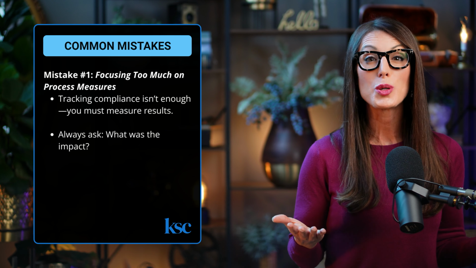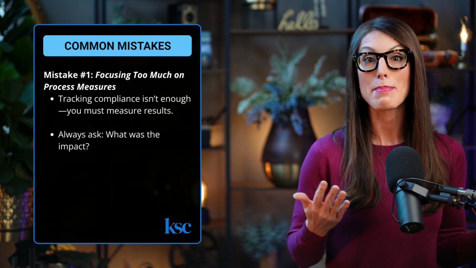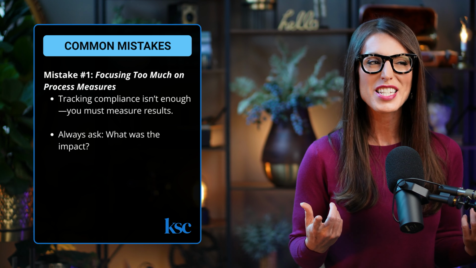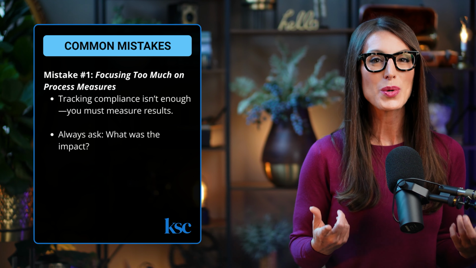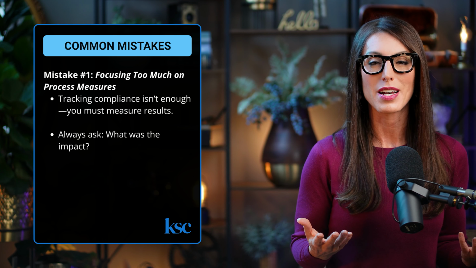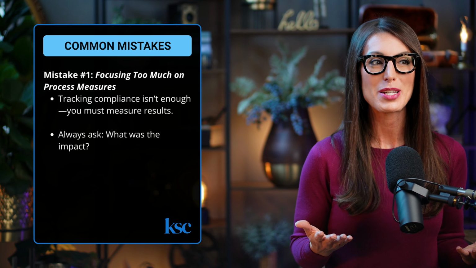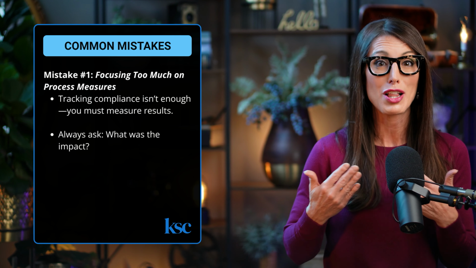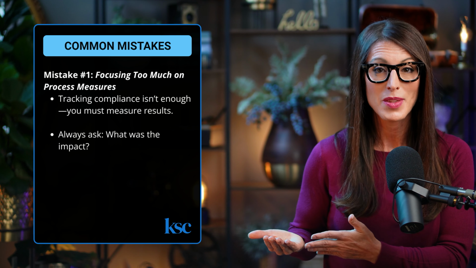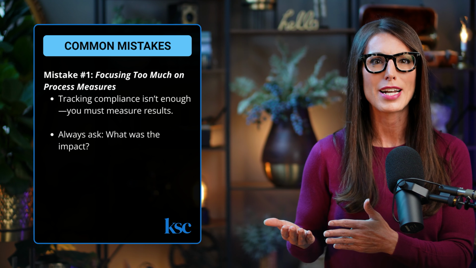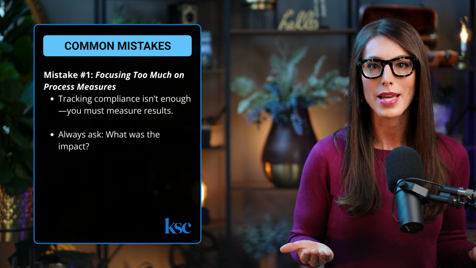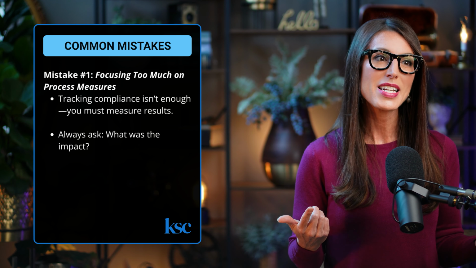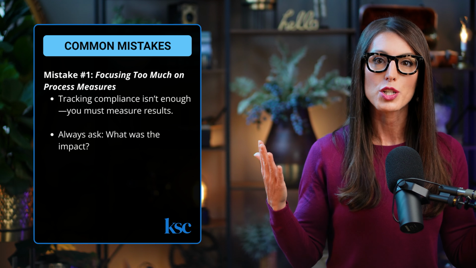Now let's talk about the two biggest mistakes I see when it comes to Magnet documentation, and more importantly, how you can avoid those. The first thing that I often see is that organizations spend so much time tracking all of their process measures that sometimes they forget to measure the results, or they forget to tie all of those processes to results. So maybe your team is really great at tracking hand hygiene compliance, but if you're not also measuring whether or not infection rates are improving, then you're really missing the bigger picture.